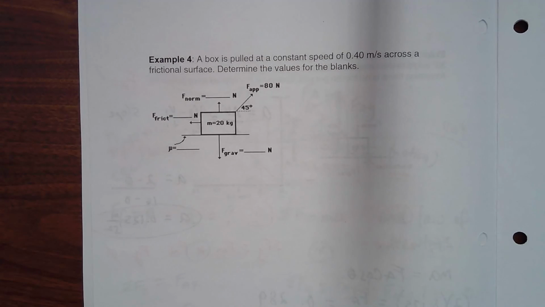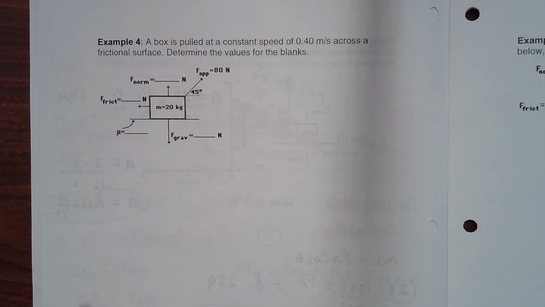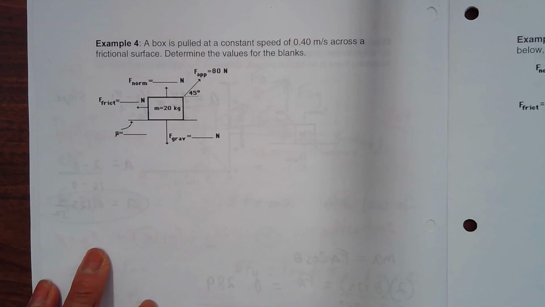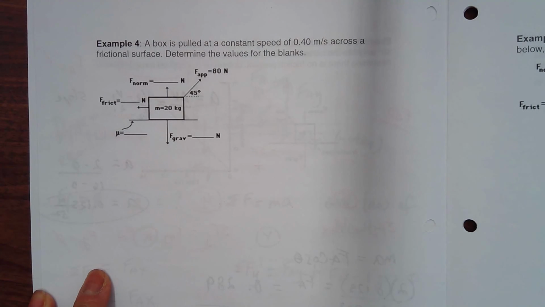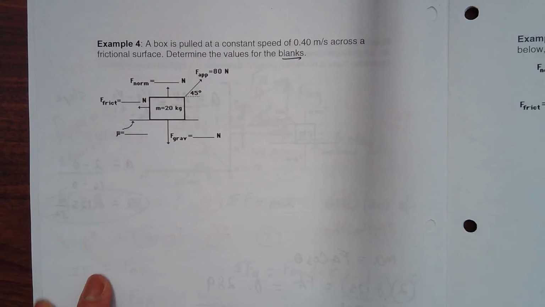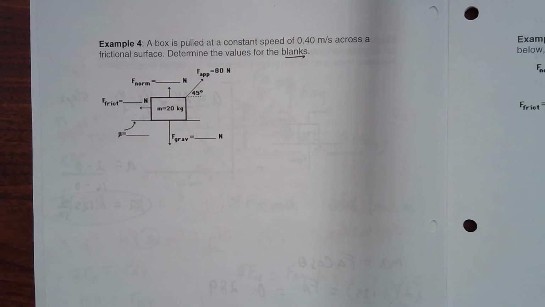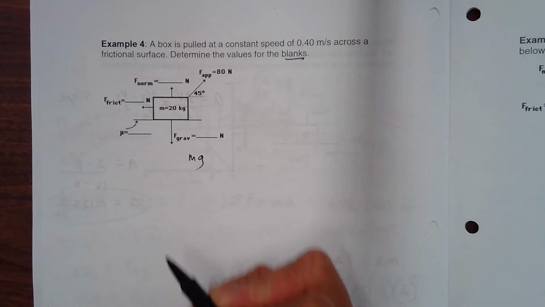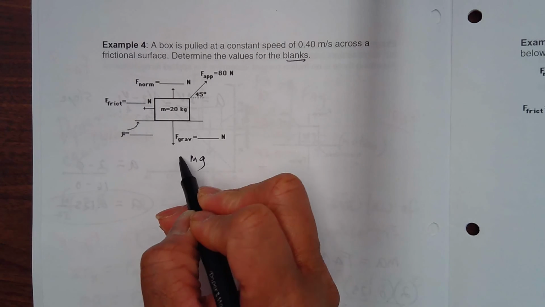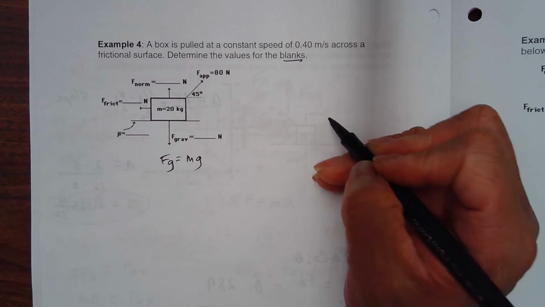All right, example 4. You have a box pulled at a constant speed of 0.4 across a frictional surface. So there's your applied force. You're looking at the values for the blanks. Okay, so what do we not know here? All right. Okay, so you know that the mass is 20. How can you calculate the gravitational force from that? Mass times 9.8. Okay. Once you know your gravitational force, you'd be able to find the net force. Now, before you, okay, I'll let you finish that. Finish writing that off first.